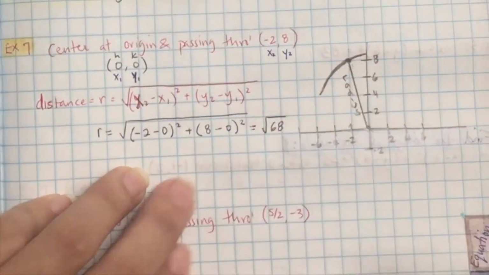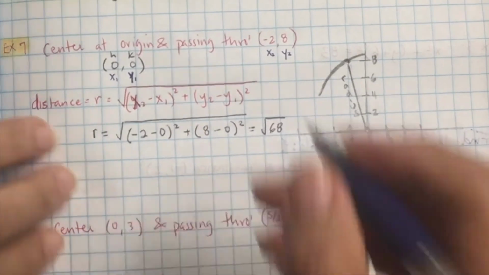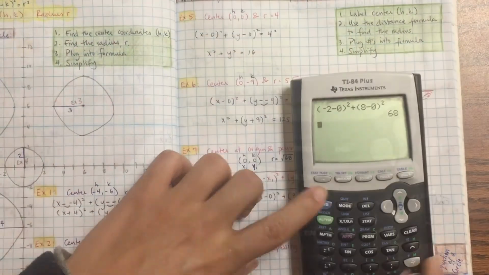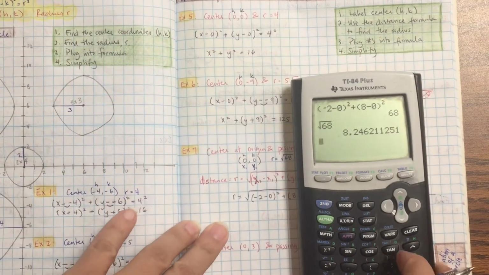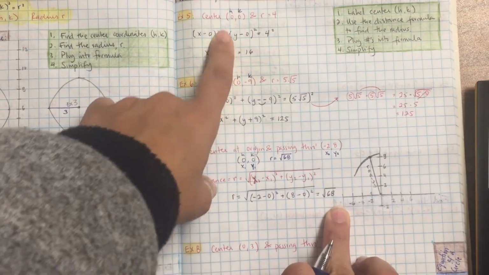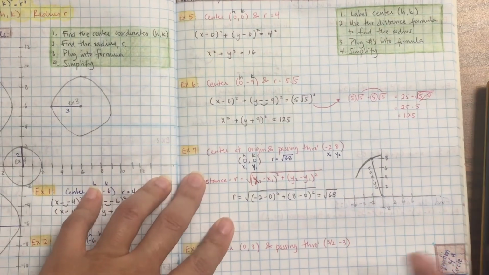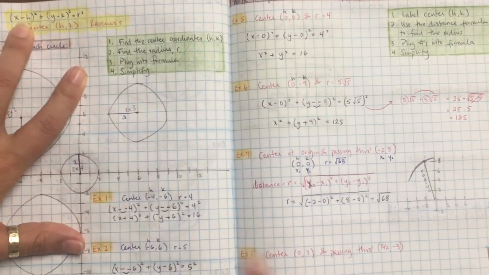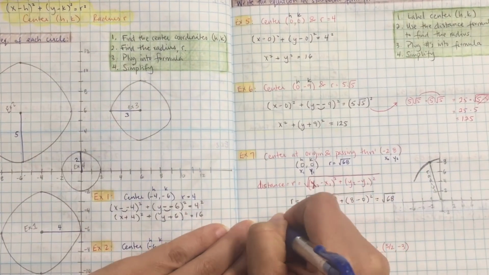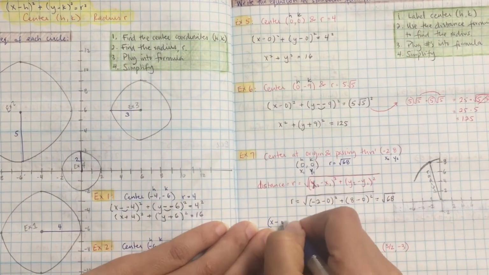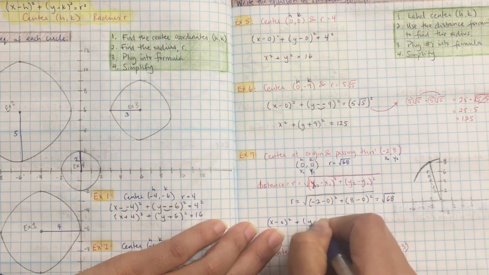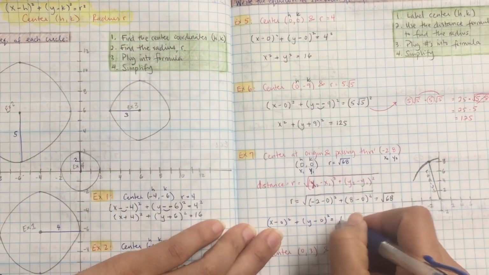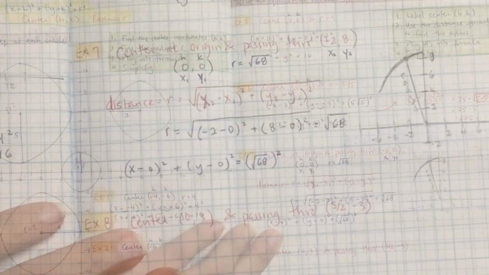I get 68. So the square root of 68 is my radius. If I do the square root of 68, you're going to see it's a decimal. So I'm going to leave it like that, so I don't have to write it all out. Alright, so now my radius is that. Now we keep going, so we're going to plug it into the formula. So we'll plug in h and k. So it's going to be x minus h, which is 0, squared, plus y minus k, which is also 0, squared, equals the radius, which is square root of 68 squared.